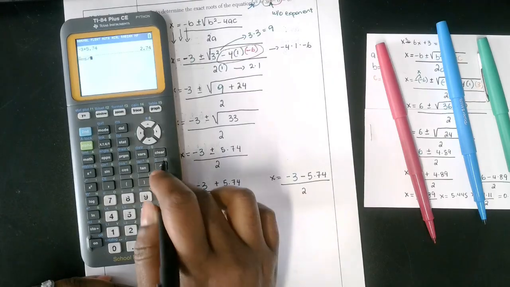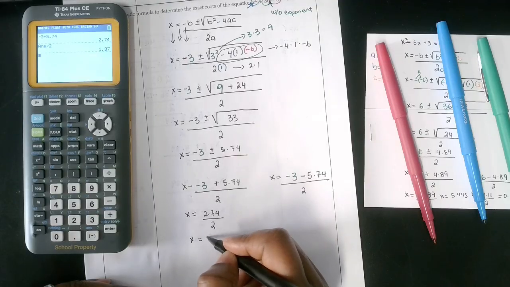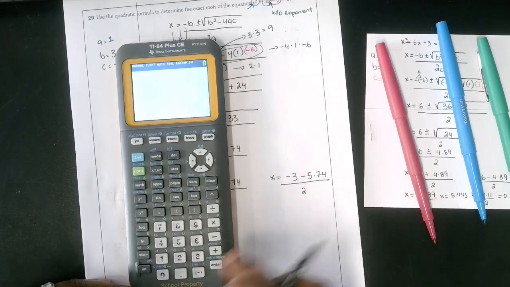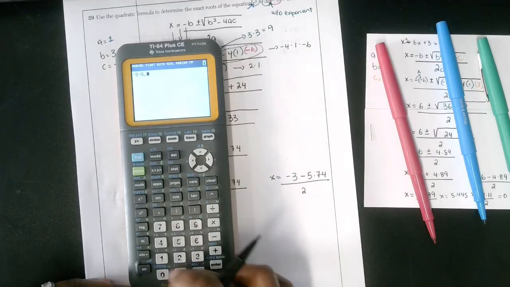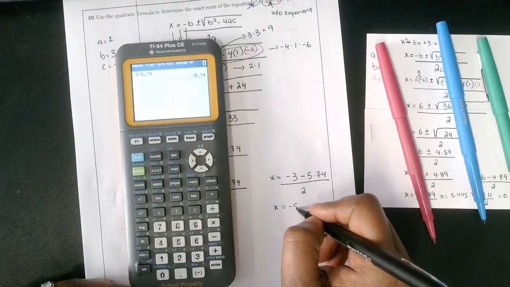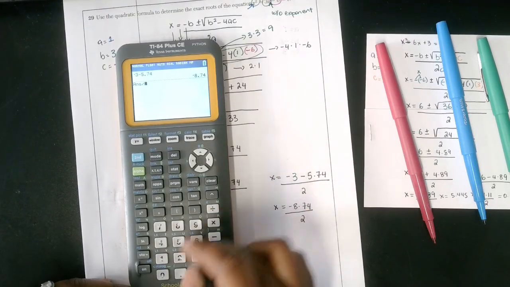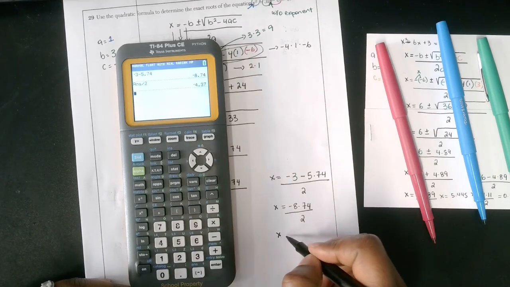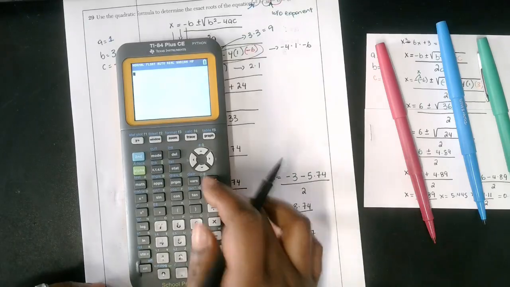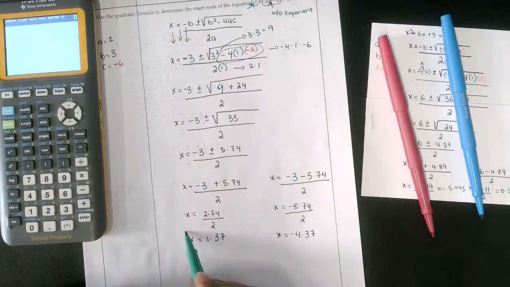I get 2.74. Divide that by 2, and my first x will be 1.37. I'm then going to go to the right side. -3 minus 5.74 will give me -8.74, divided by 2. x is equal to -4.37. And those will be the values for both my x's.